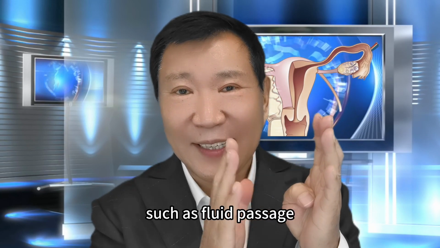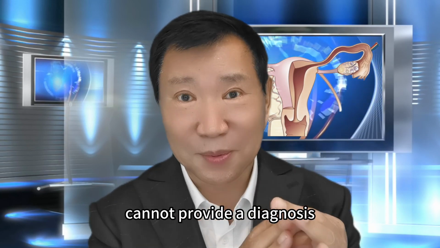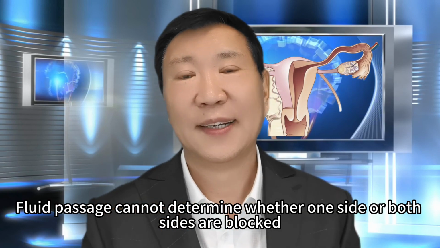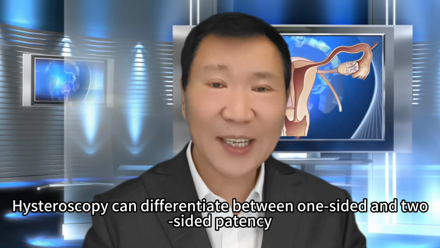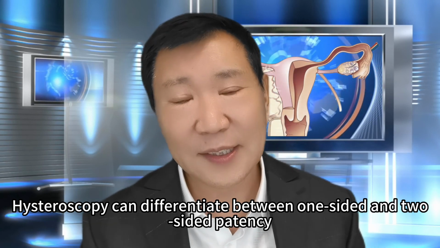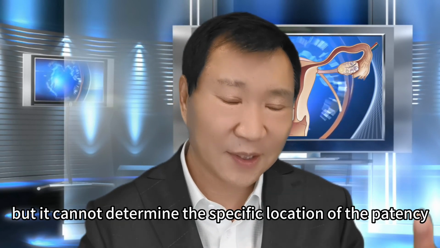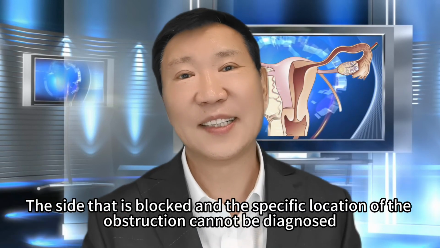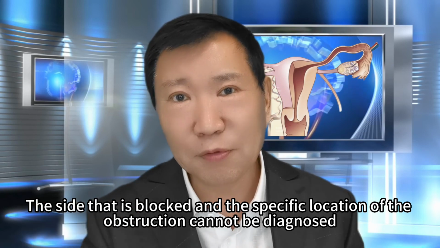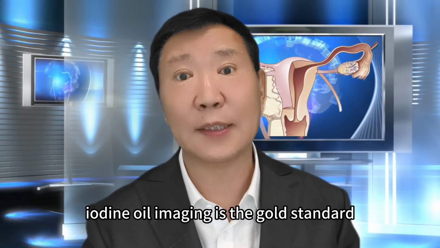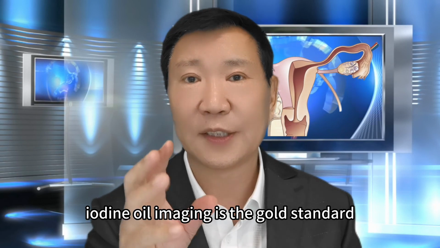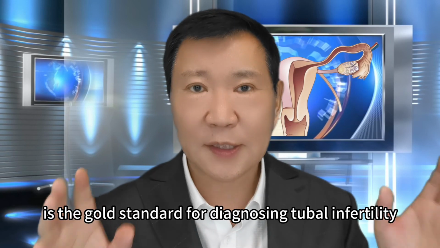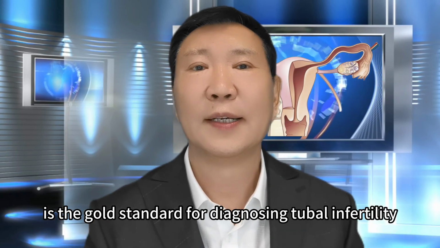Other tests, such as fluid passage, cannot provide a diagnosis. Fluid passage cannot determine whether one side or both sides are blocked. Hysteroscopy can differentiate between one-sided and two-sided patency, but it cannot determine the specific location of the patency. The side that is blocked and the specific location of the obstruction cannot be diagnosed. Therefore, iodine oil imaging is the gold standard. Dynamic digital hysterosalpingography is the gold standard for diagnosing tubal infertility.